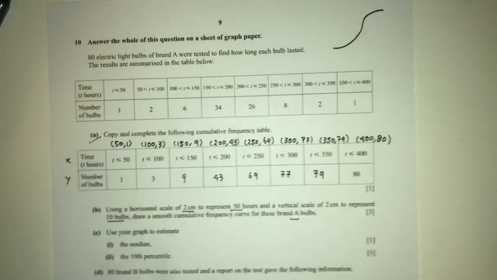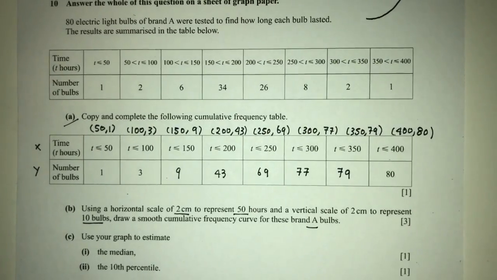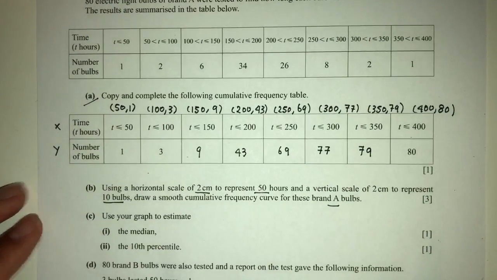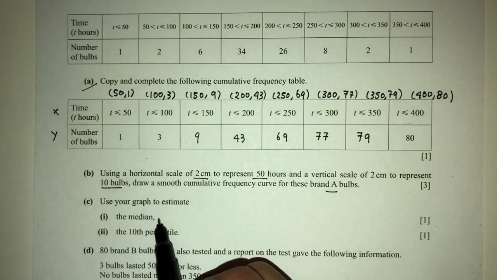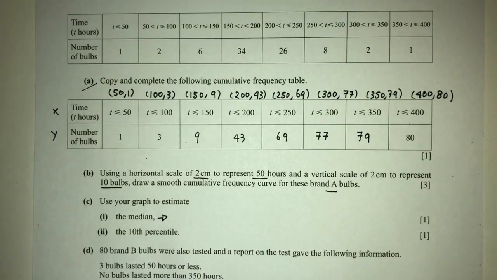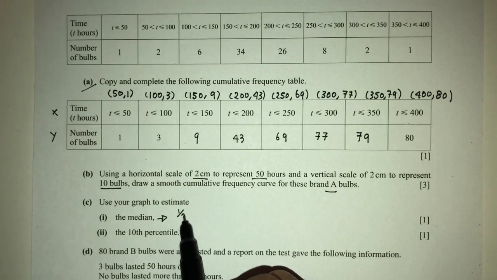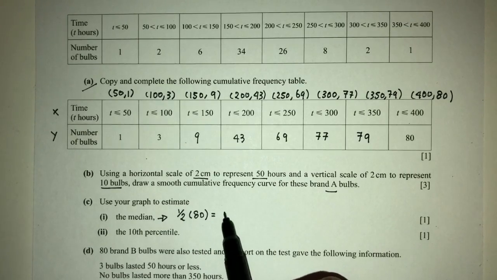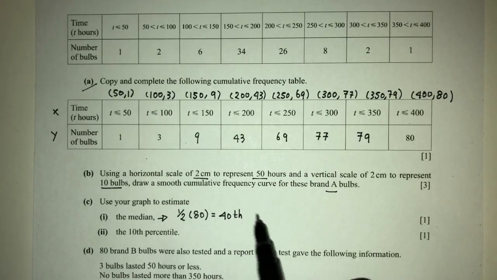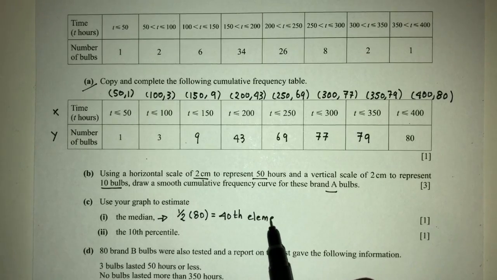Now let's move on to the questions. Let's see what we have here. Here we have to use your graph to estimate the median value. For the median, we know it is the midpoint value, which is half of the number of bulbs. That will be 80, so that will be the 40th element.